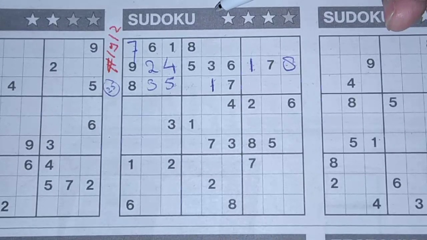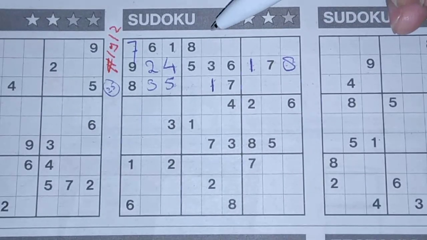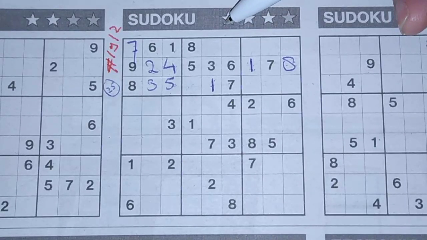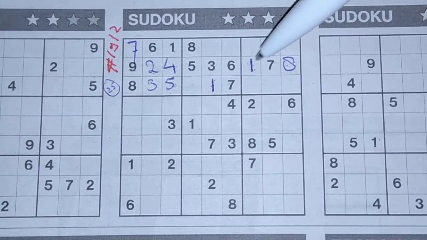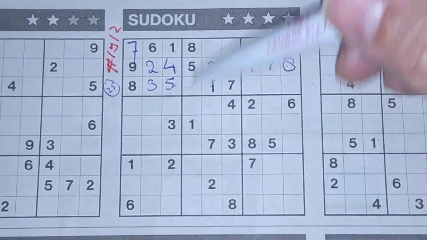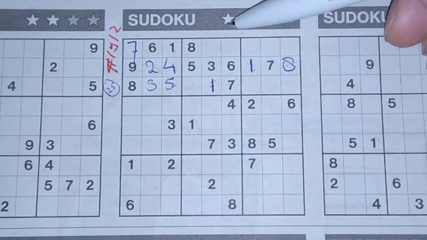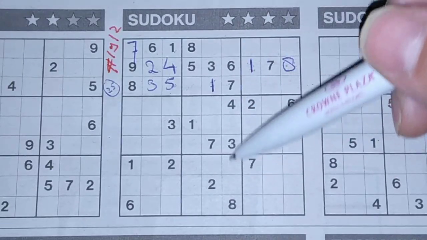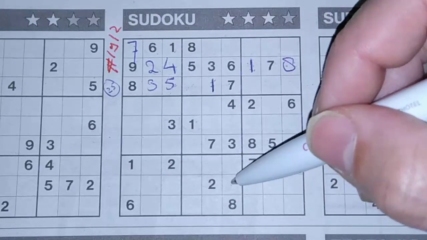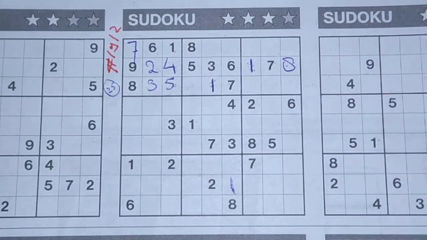Let me see. 492. No. We have a 1 in this column, a 1 in the middle column, so the column next. Only 2 places for the 1 should be here or there. We see here 1, no 1 there, 1 should be there.